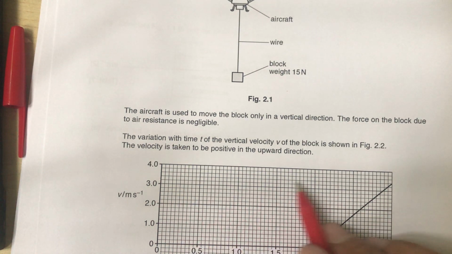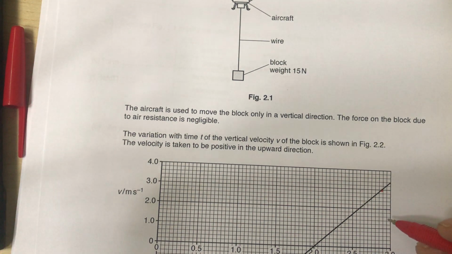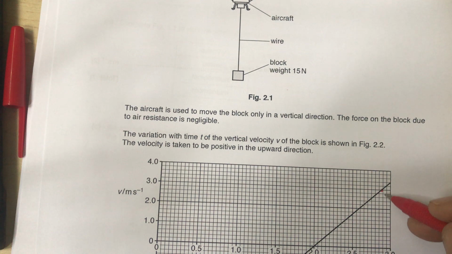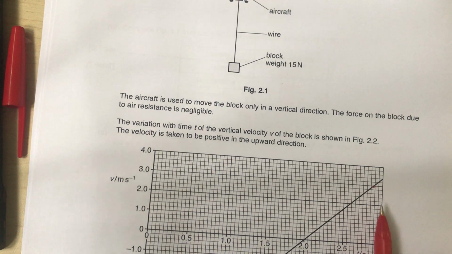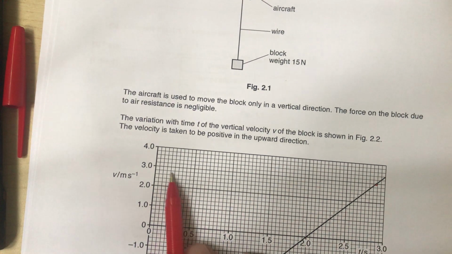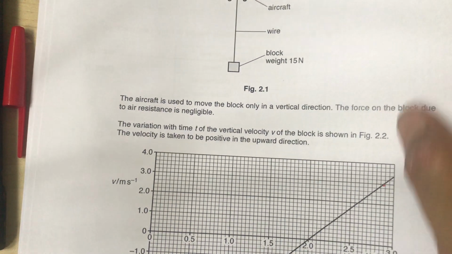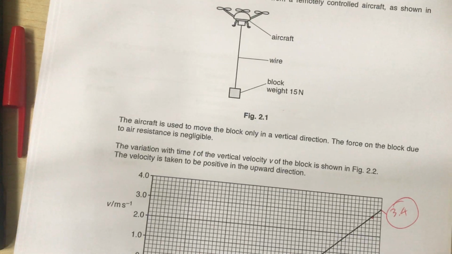That is 1 second, and the height here is 3.4.